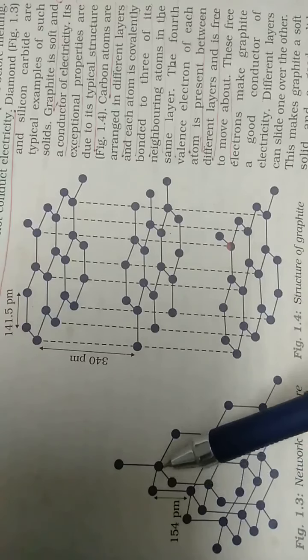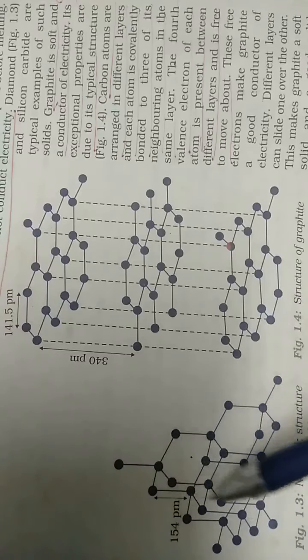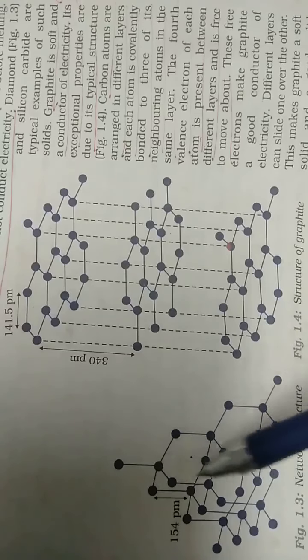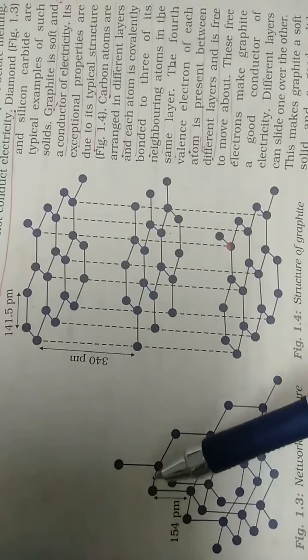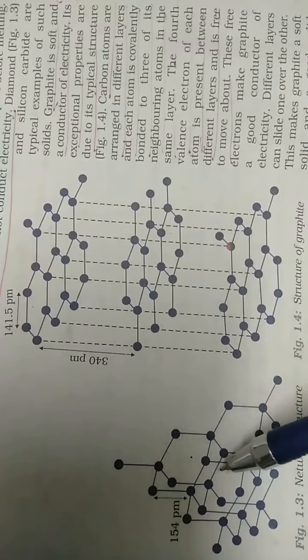And diamond has a 3-dimensional network structure. Therefore, diamond is hard due to its 3-dimensional network structure, and it is an electrical insulator due to the absence of free electrons.